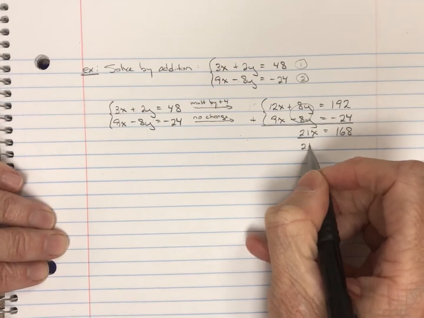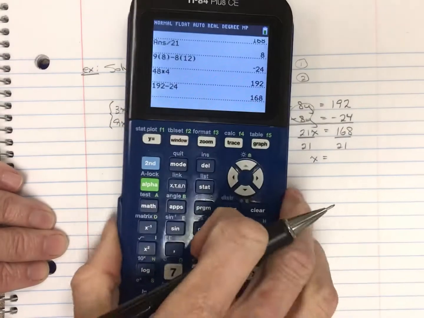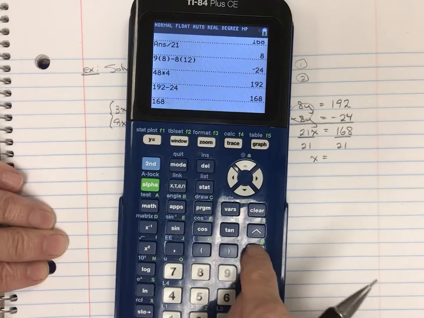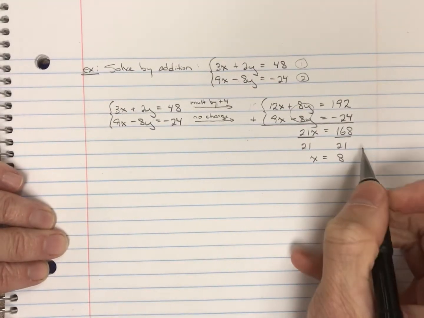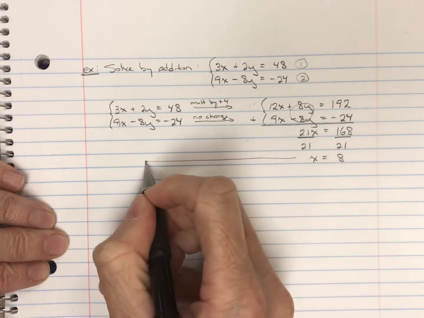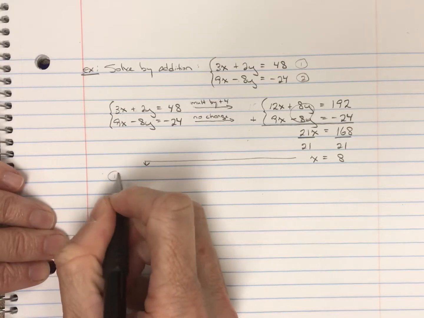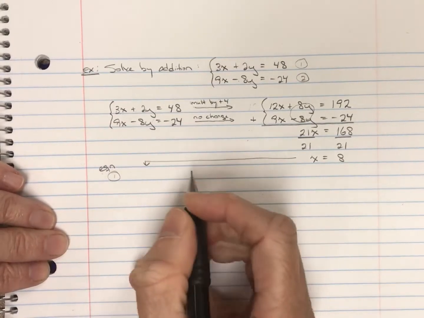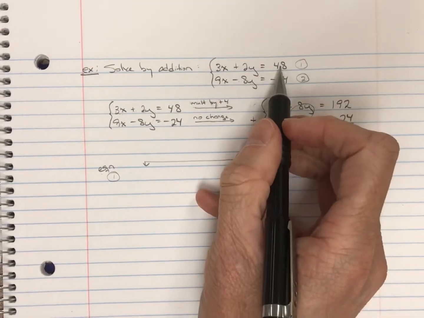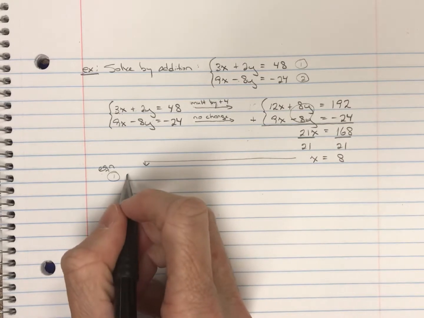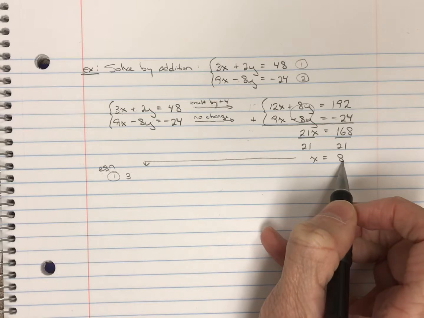Now I'm solving for x, so I'll divide both sides by 21, and my x looks to be 168 divided by 21. I got 8. So I think x is 8. Okay, I'm going to choose to put this into equation 1. So here is equation number 1. I'm going to copy the original, not what I did here. I'm going to put it in the original equation and see what comes out. So I think x is 8. I'm going to find y.